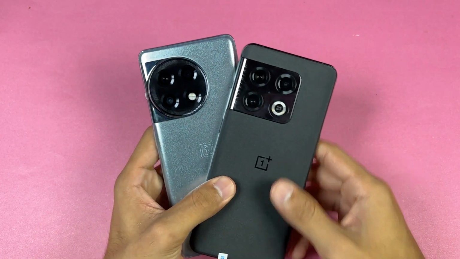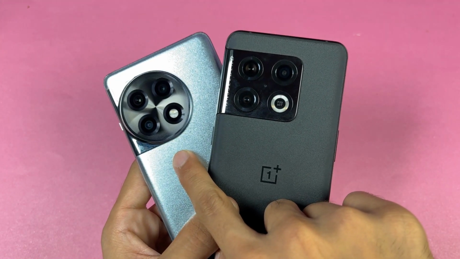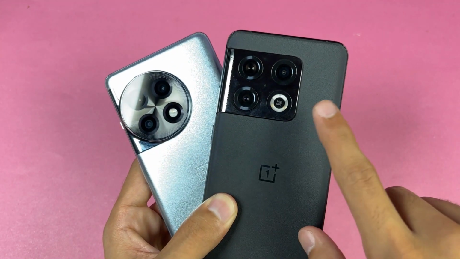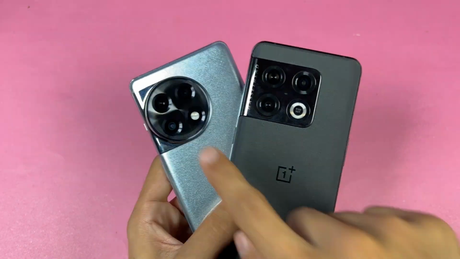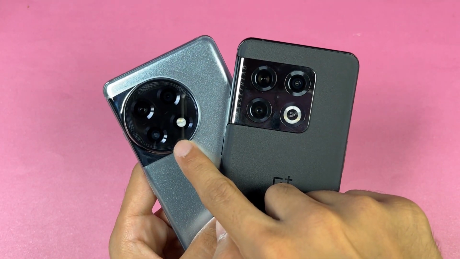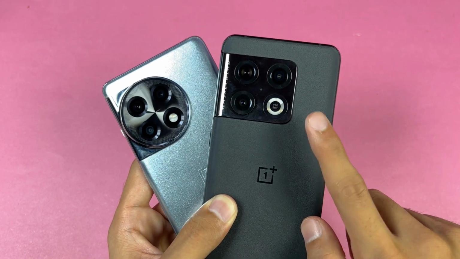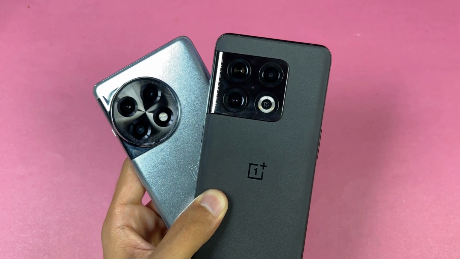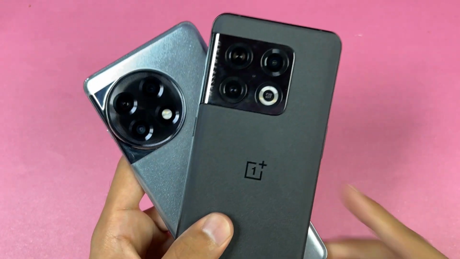So on the back, we have triple cameras on both phones, and the OnePlus 11R has a 50 megapixel OIS main camera, while the 10 Pro has a 48 megapixel main camera with OIS. Also, we have an 8 megapixel ultra wide with a 2 megapixel macro, while on the 10 Pro we have a 50 megapixel ultra wide and an 8 megapixel telephoto lens, which gives you a 3x optical zoom with OIS.